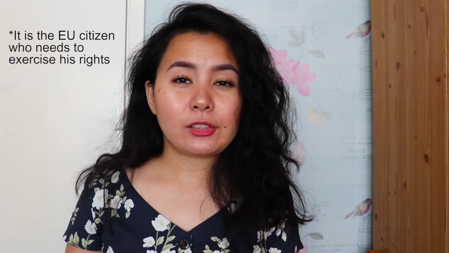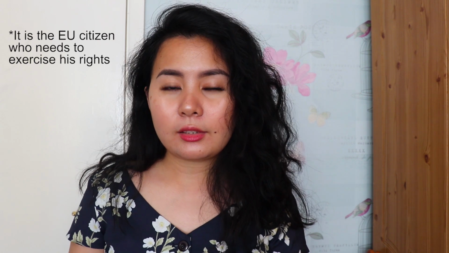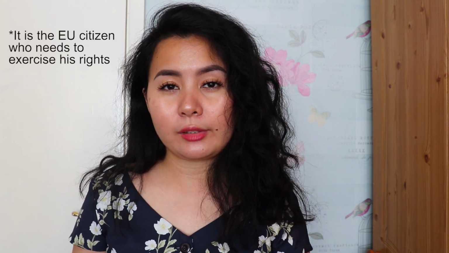Next term is EU. The EU is the British/EU citizen. Next term is non-EU. A non-EU is a citizen from a country outside of the European Union. Another important term to take note of is family member. A family member is you, the non-EU citizen. What is exercising treaty rights? Exercising your treaty rights is either working, studying, being self-employed, or self-sufficient.